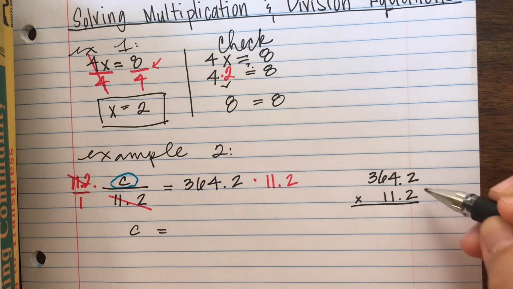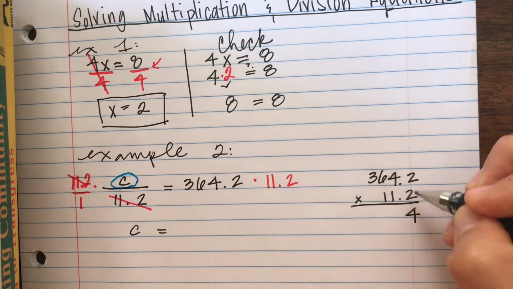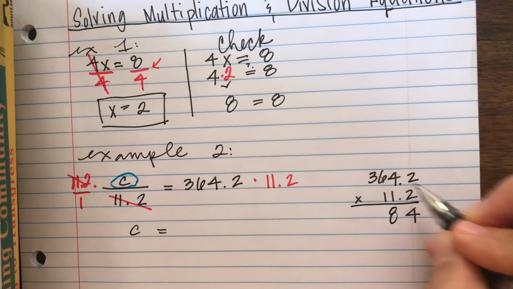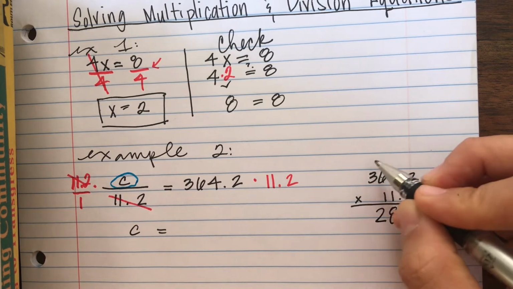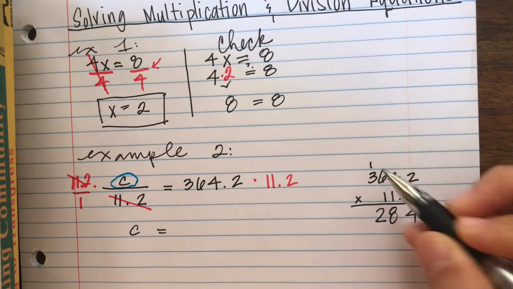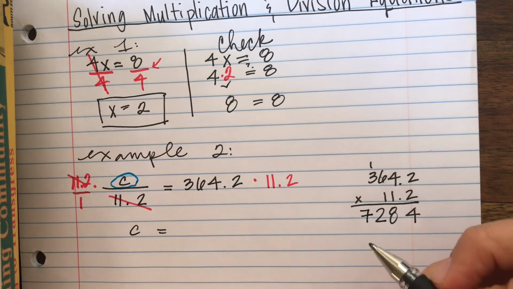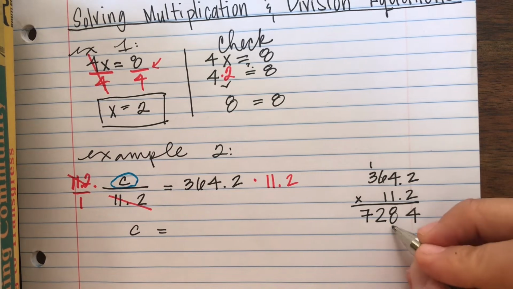2 times 2 is 4. 4 times 2 is 8. 6 times 2 is 12. Write the 2, carry the 1. 3 times 2 is 6 plus 1 is 7. Move on to the next one. 1 times 2 is 2.